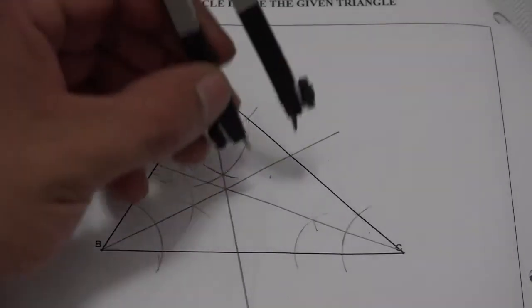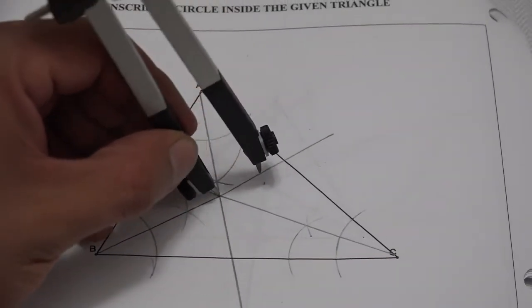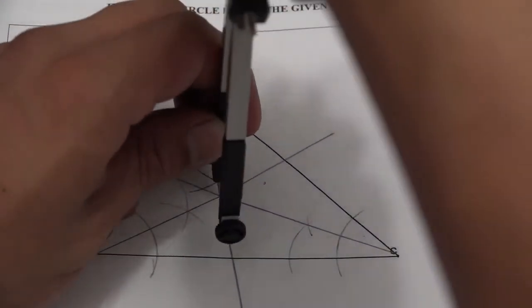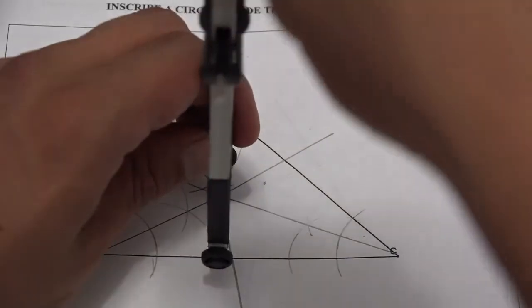And now let's inscribe a circle. Just remember to try to put the compass as perpendicular as you can to the side that you're going to work with.